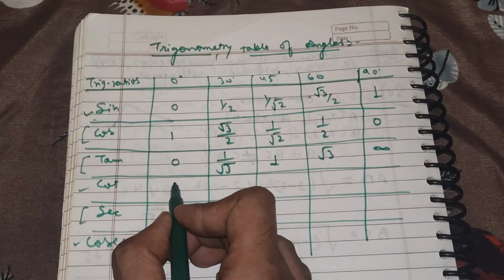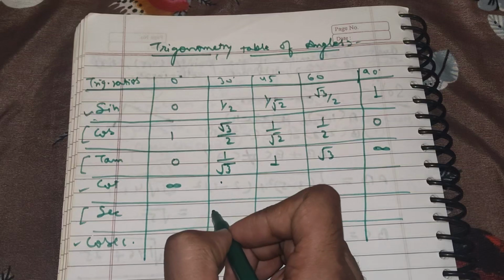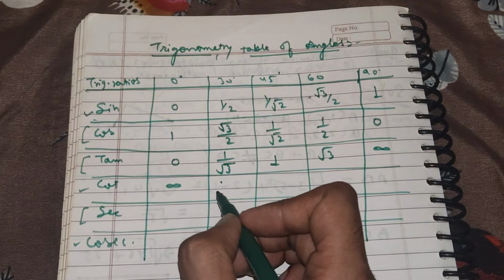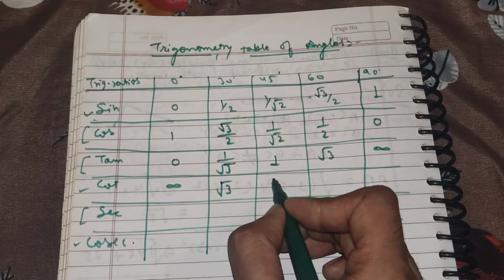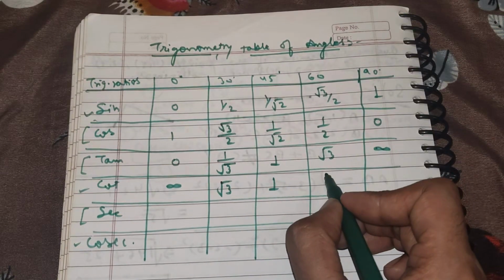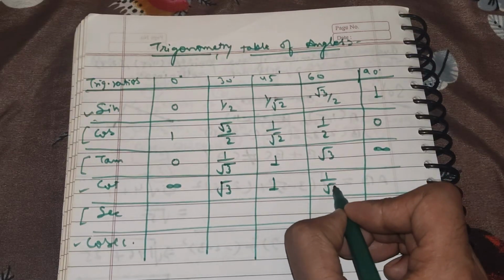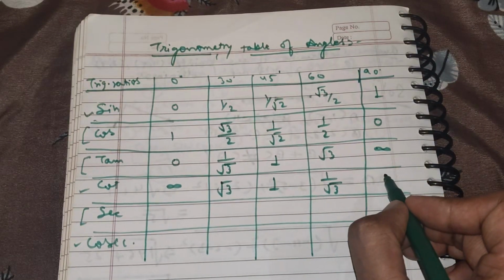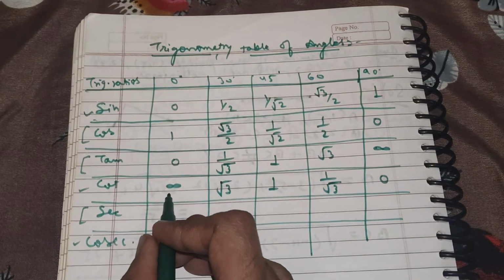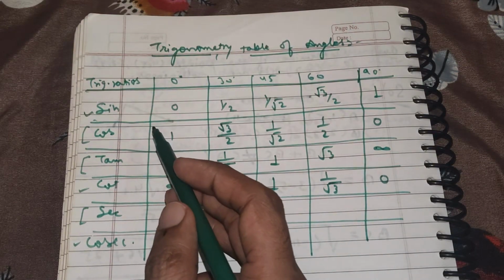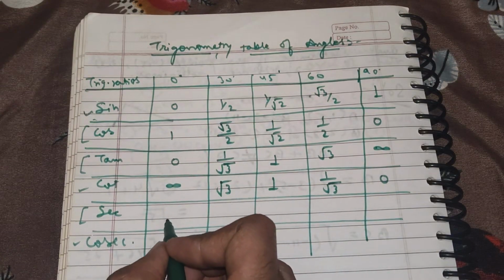Cot 0 is infinite, cot 30 will be root 3, cot 45 is 1, cot 60 will be 1 upon root 3, and cot 90 will be 0.